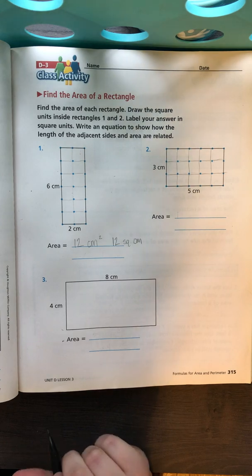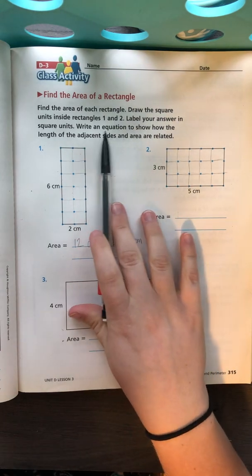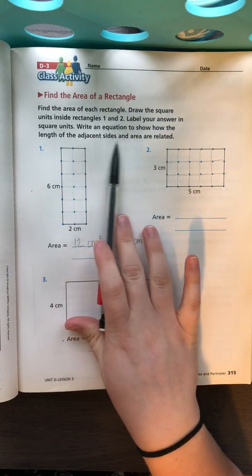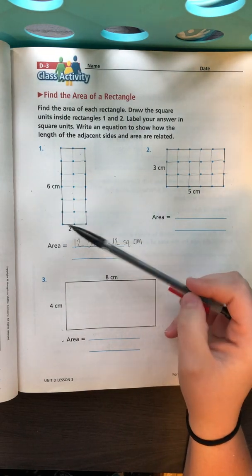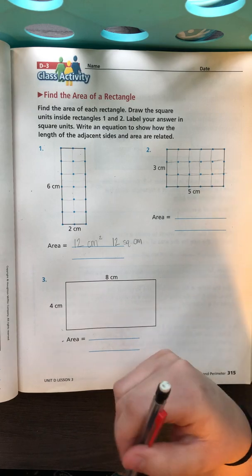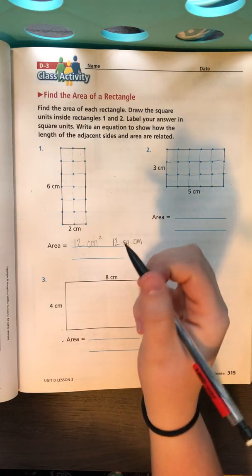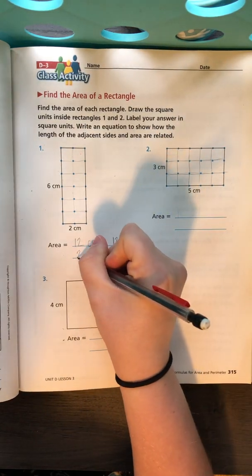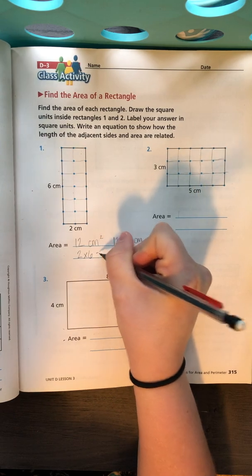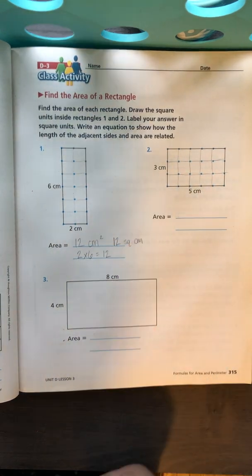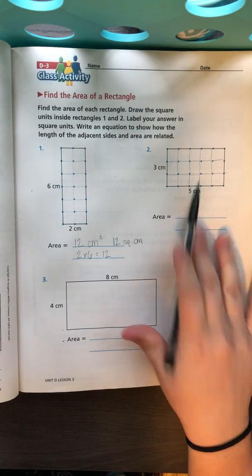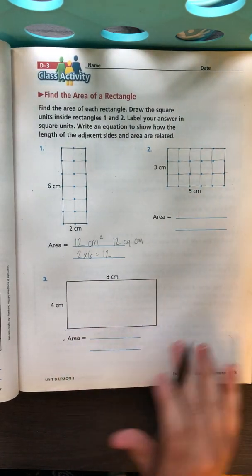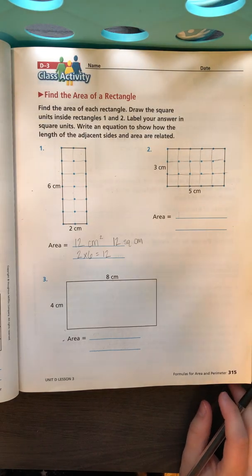Either one works. Okay, write an equation to show how the length of the adjacent sides and area are related. So what did we have to do with the lengths of the adjacent sides to get our area? If you said multiply them together, you are exactly right. So we're just going to show that they are multiplied together. Okay, so you can do that for this rectangle as well as this rectangle. Go ahead and pause it and finish it and press play and we will keep going.